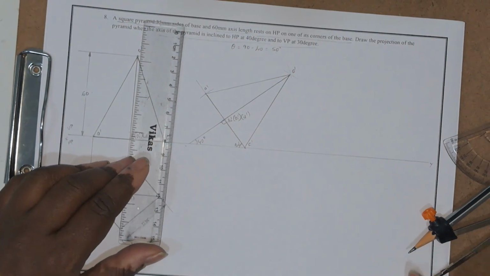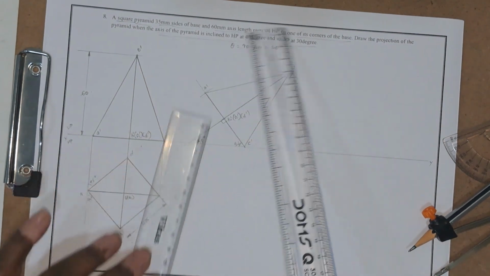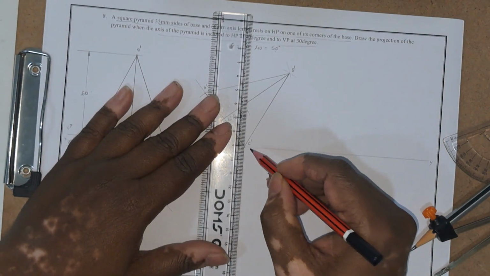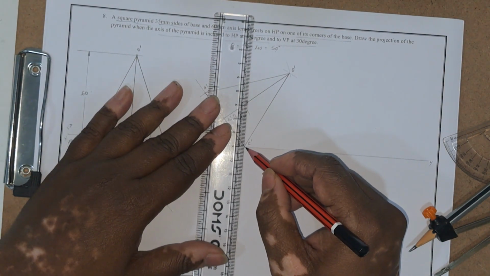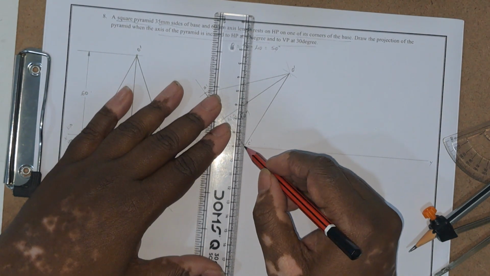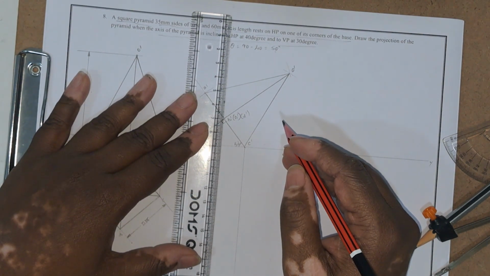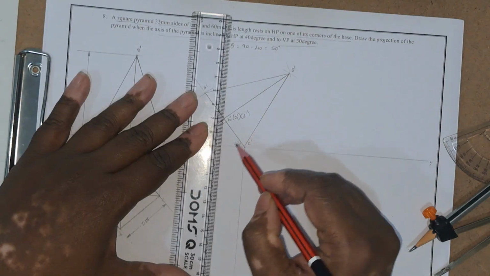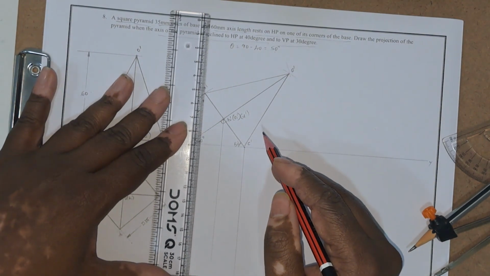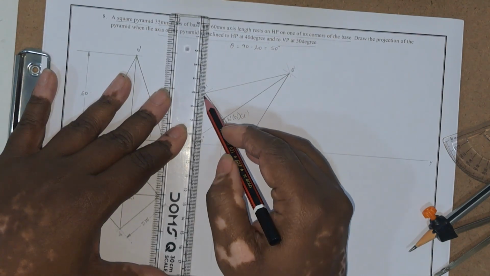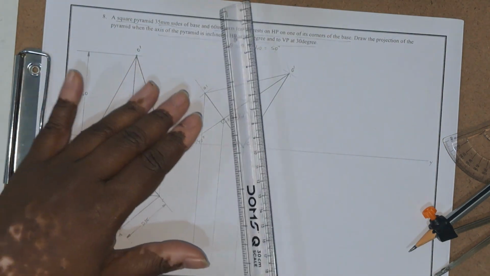Next, let us draw the projection lines for each of these points now. So from C dash, I'll draw one projection line. From B dash bracket O1 dash bracket D dash, I shall draw one more projection line. And from A dash also, I'll draw one more projection line.